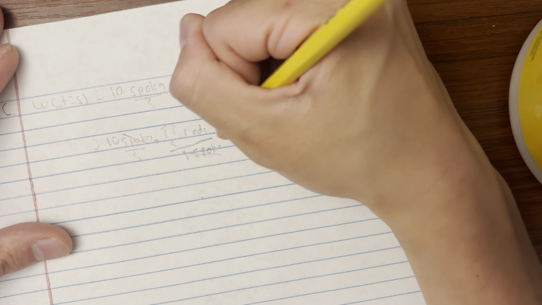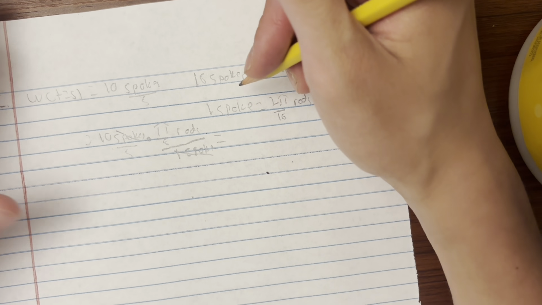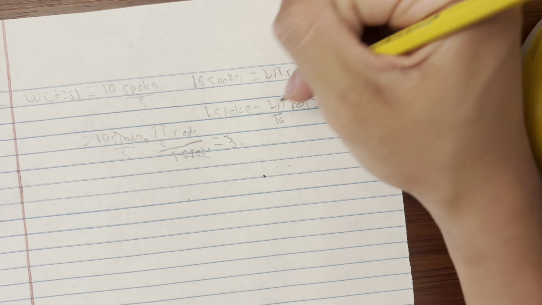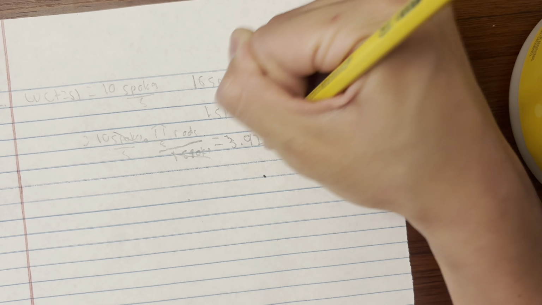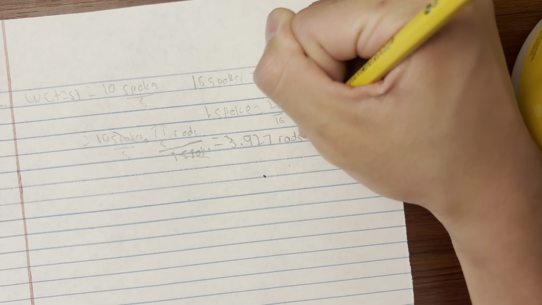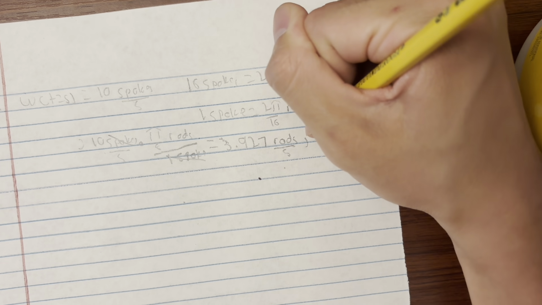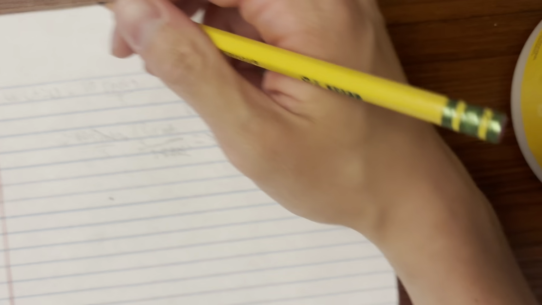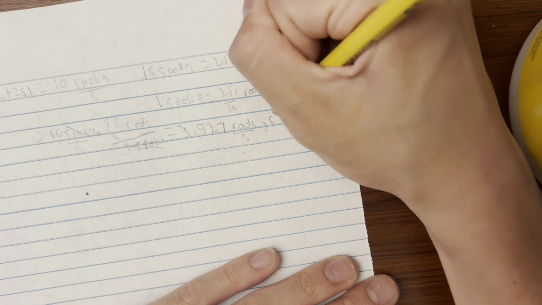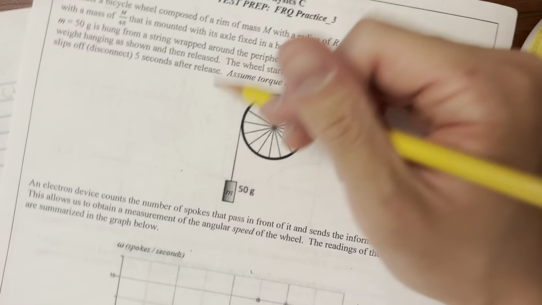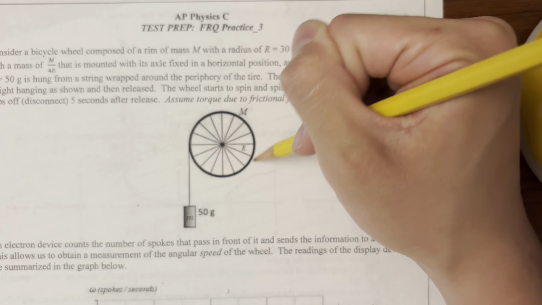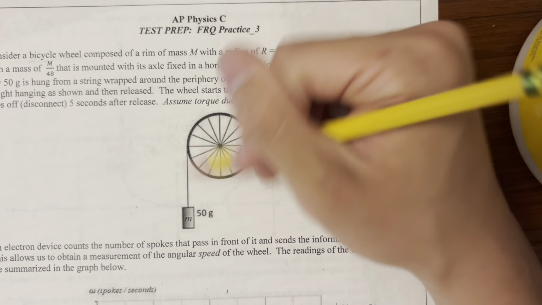And then once you simplify this, you get approximately 3.927 rad per second. And in the diagram shown, it's going to be counterclockwise motion because it's pulling it down here. So it'll be accelerating and rotating like this, which is counterclockwise.